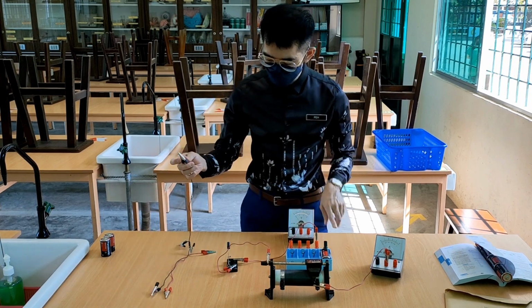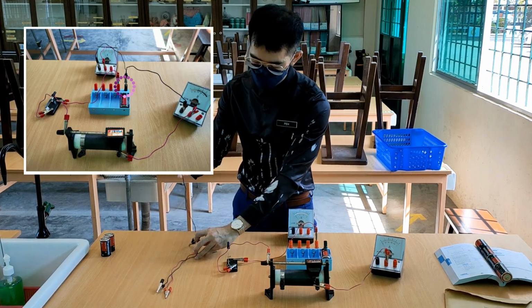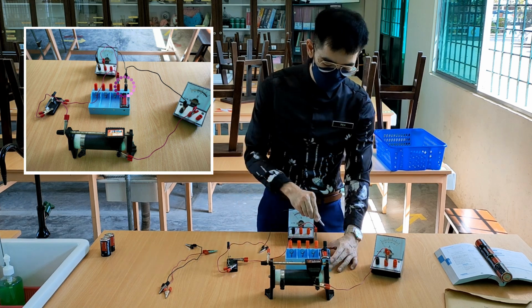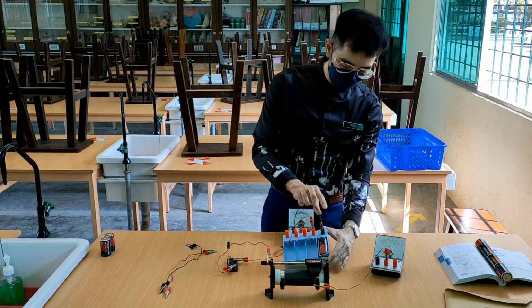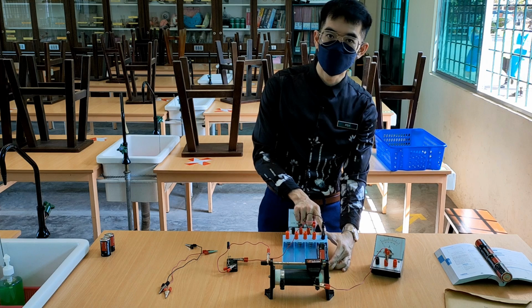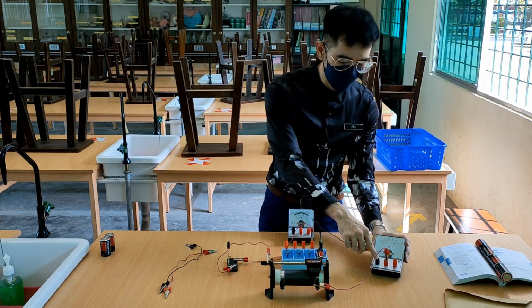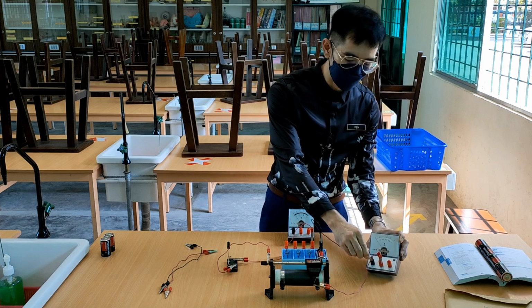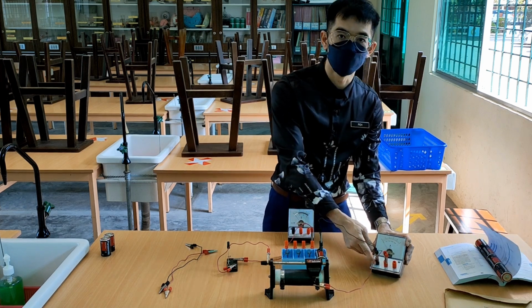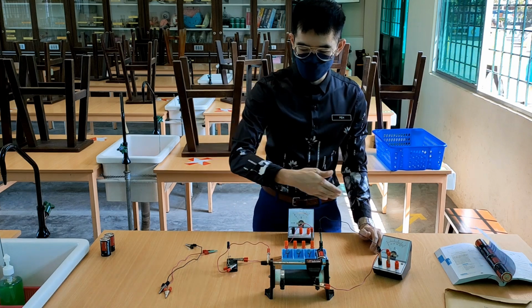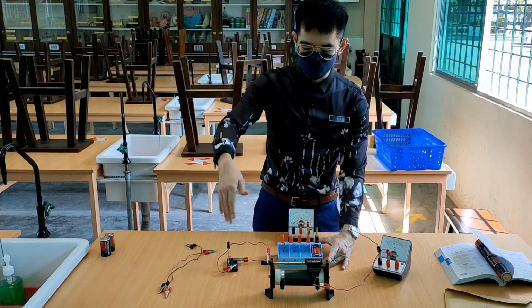Next, connect to the negative terminal of the battery holder, which is the black color nut. Make sure you connect to the metal parts of the battery holder. And now, the other end, we have to connect to the negative terminal, which is the black color nut. Make sure that it is connected to the metal parts of the ammeter. And we have completed our circuit in series.